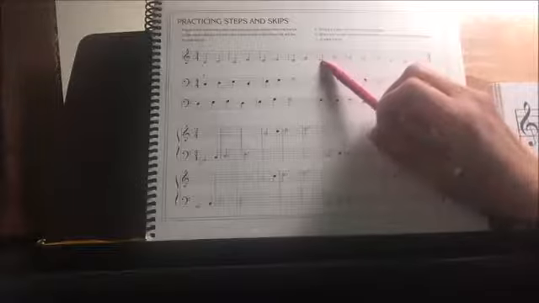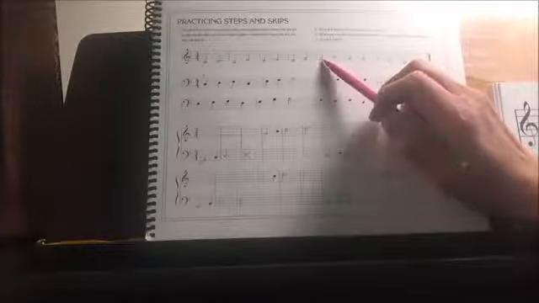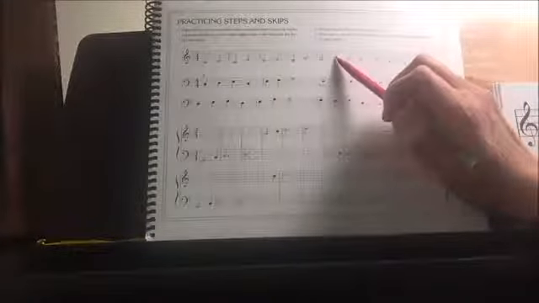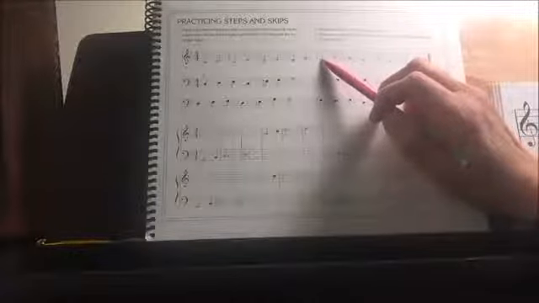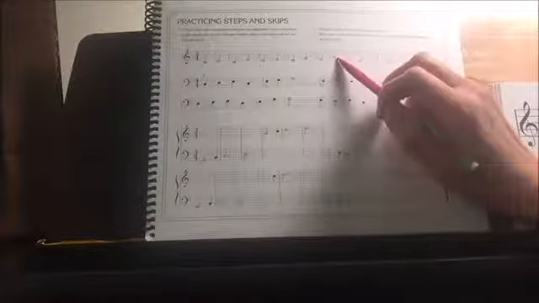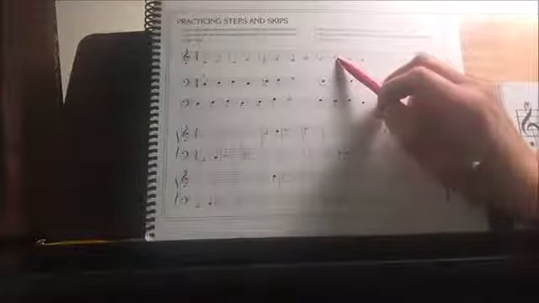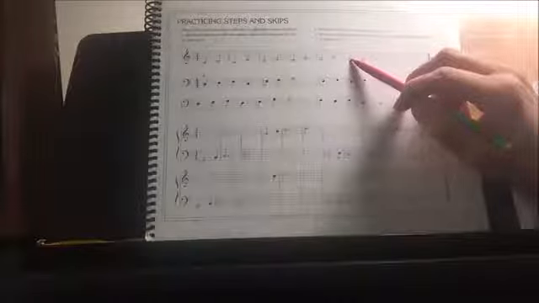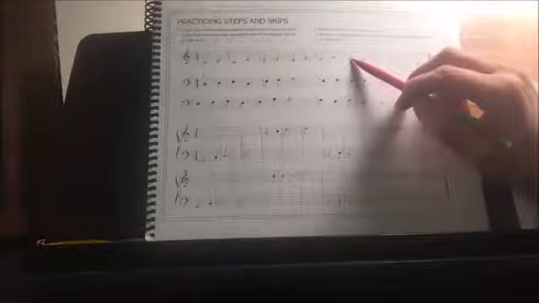Okay, so your third finger's on the E. You're going from line to the very next line, so you're skipping. Play third finger E, fifth finger G. Then you're going to go to the very next note below it, to the F, no skips, so fourth finger on the F. And then you're going to go down to the next note, no skips, third finger on the E, and then back up to your fourth finger.